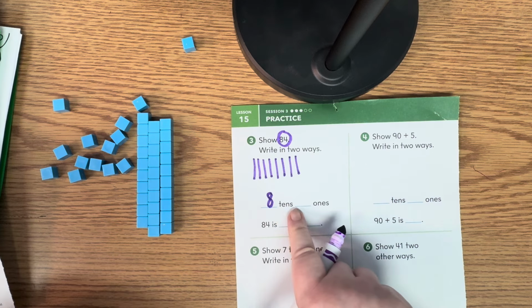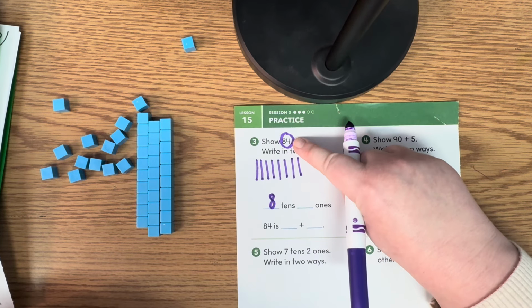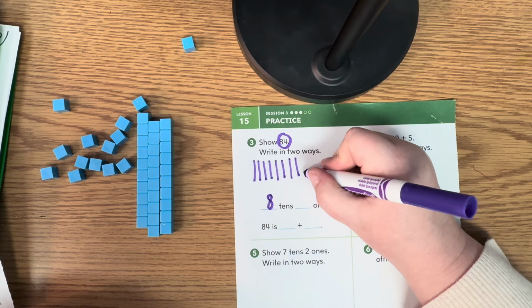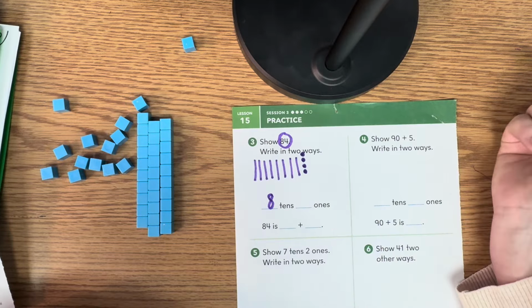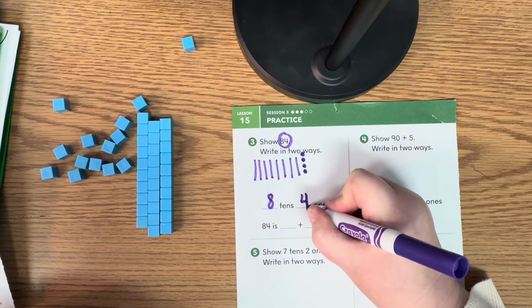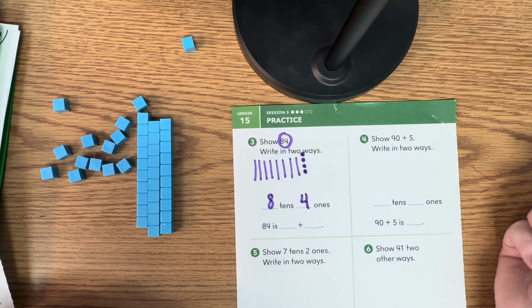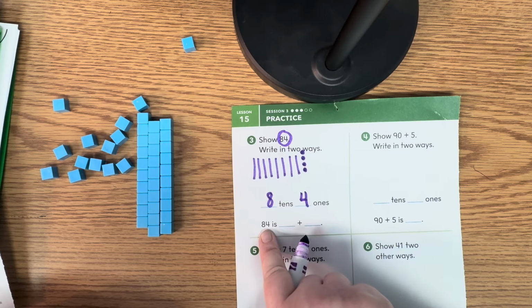It says 8 10s. Now, how many 1s do you think I'm going to have for the 4? That's right. That's easy. Just 4. 4 left over, right? We made 8 10s and 4 1s. So I'm going to write 4 right there. 8 10s, 4 1s. Now, here they're trying to trip us up a little bit.